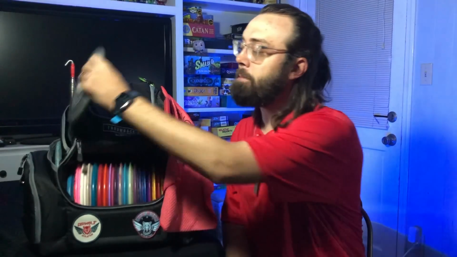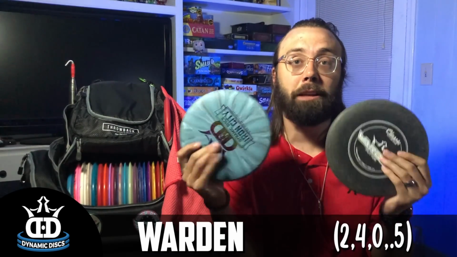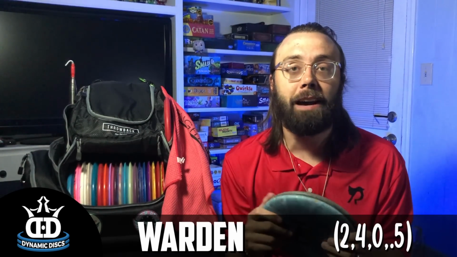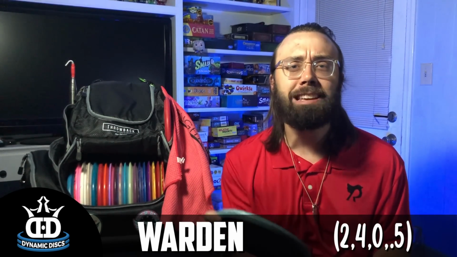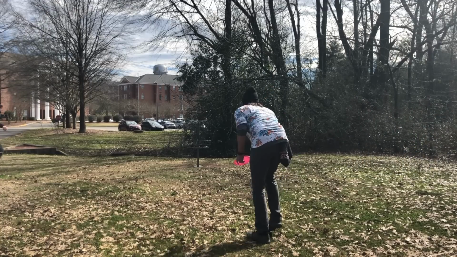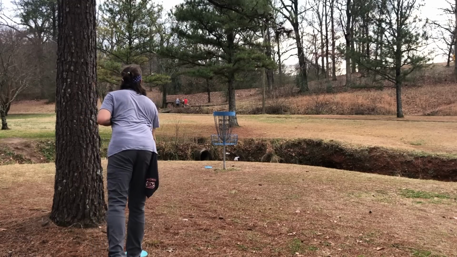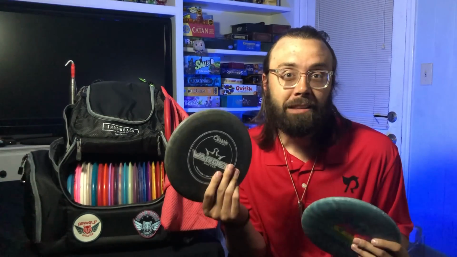This year, I'm going to be putting with Classic Blend Wardens. I carry two Classic Blend Wardens in the bag at 175 grams. The Warden feels so great in the hand, and it has a ton of glide, which allows it to just soar over the putting green into the basket. I carry two in the bag. One is a little more new and a little more overstable, but the other one is my general go-to putter, and I'm only going to switch to this one if this one's being mean to me that day or it's a little windy.